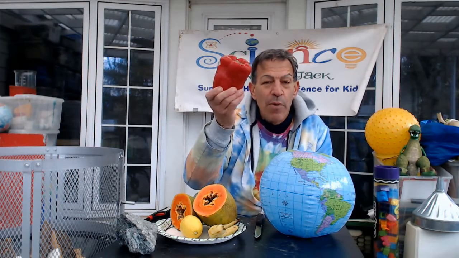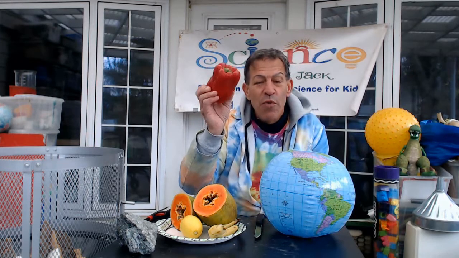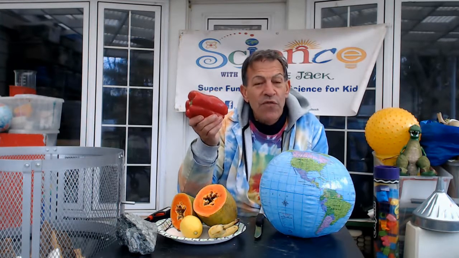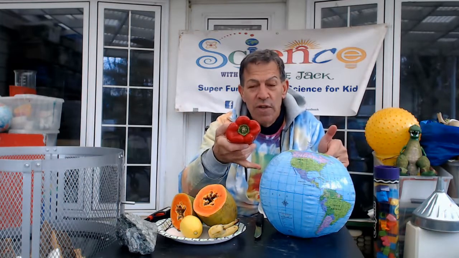This is a red pepper. A red pepper is also filled with water. There's a whole cup of water inside this single red pepper. So you can imagine the millions and millions of peppers that are grown every year are filled with cups of water. That's a lot of water. That's fresh water that's not in the ocean.